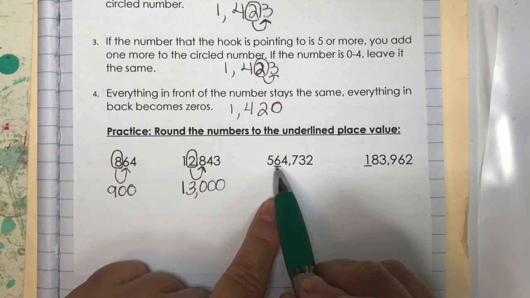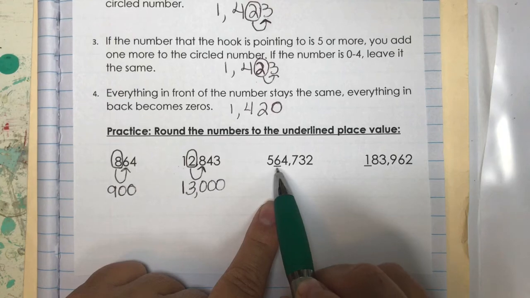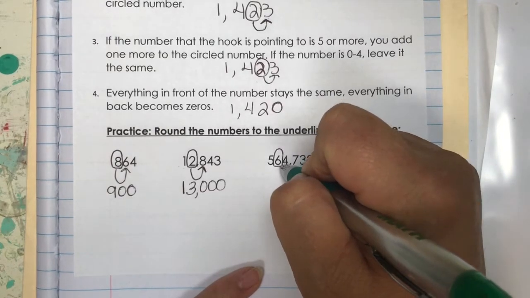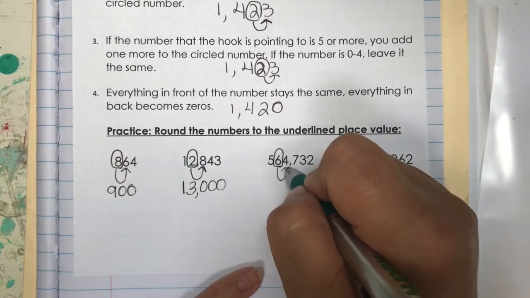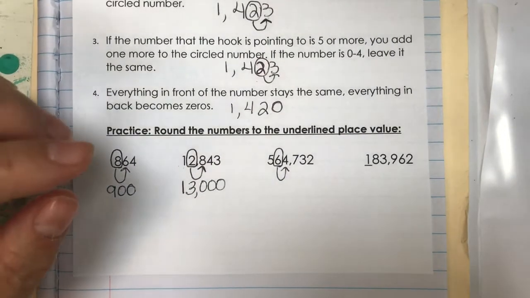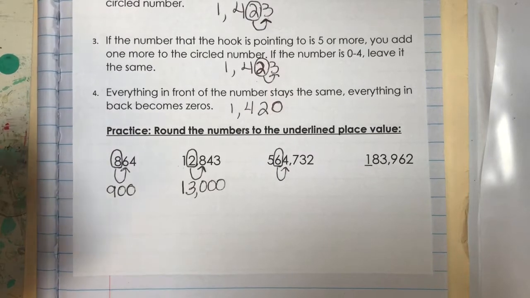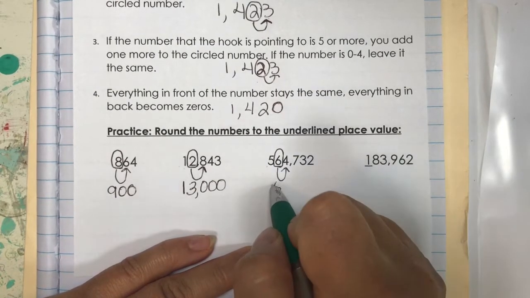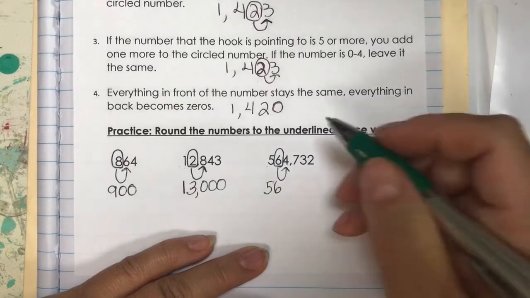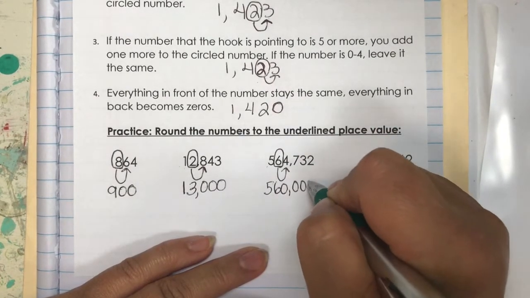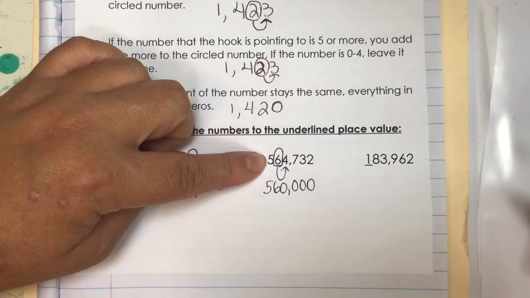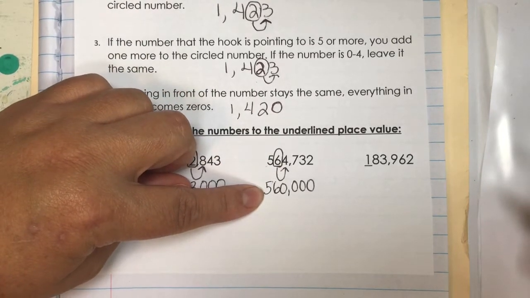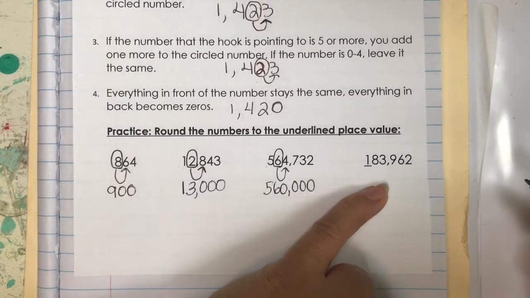Next one, 564,732 rounded to the nearest 10,000s place. They have the 6 underlined, that's in the 10,000s. I'm going to circle the 6, and I'm going to draw a fish hook over to the 4. So remembering 5 or more, add 1 more. That is not 5 or more, so that's a 4. So that means the 6 will stay the same. So I'll copy the 6 down. Everything in front stays the same. That means I bring down my 5. And everything behind becomes a 0. So I put in all the place values. Make sure you get them all. So 564,732 rounded to the nearest 10,000s place is 560,000.